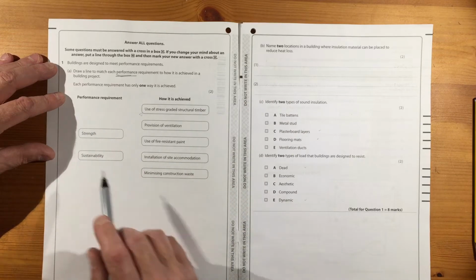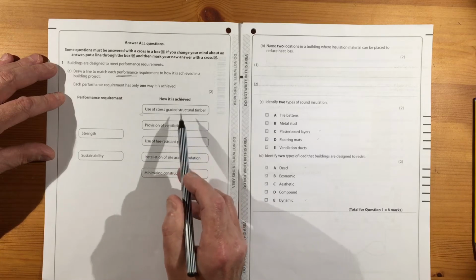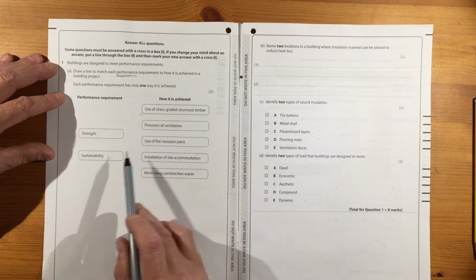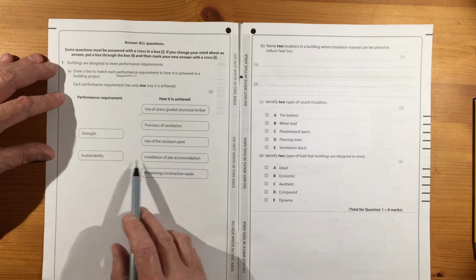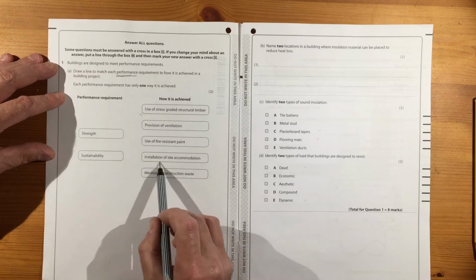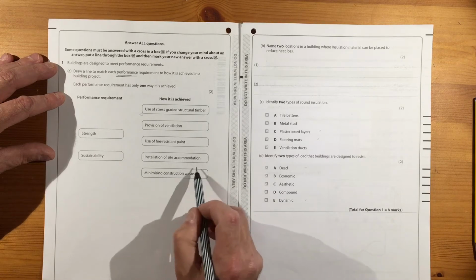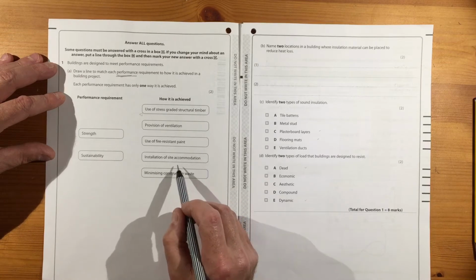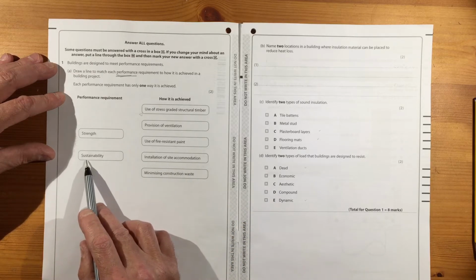So strength, is it related to stress grading of structural timber? Clue there, structural. Is it to do with provision of ventilation? No, because that's the movement of air. Use of fire-resistant paint? No, nothing to do with fire-resistant paint, is it? Installation of site accommodation. Installation is putting in place. And site accommodation, as you know, are the huts used to hold the site managers and perhaps first aid unit and welfare units on site. So there's nothing to do with that. Sustainability, we'll go on to in a minute.